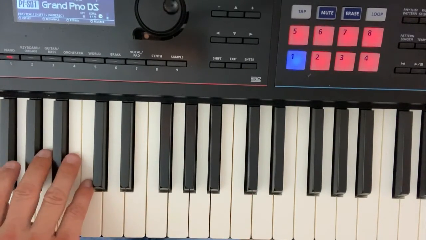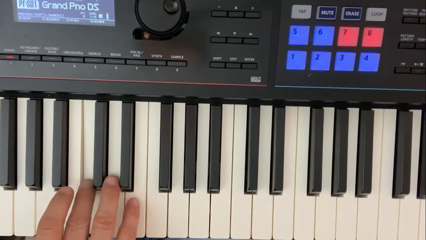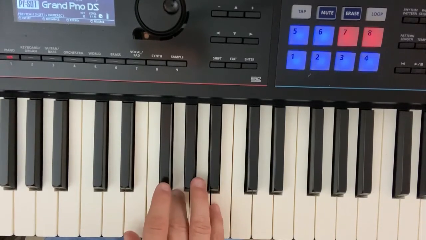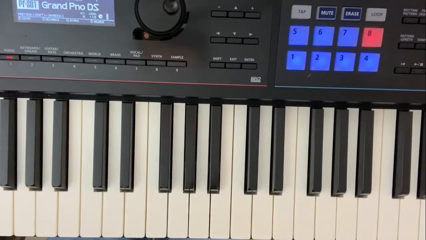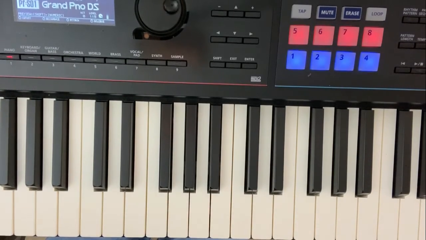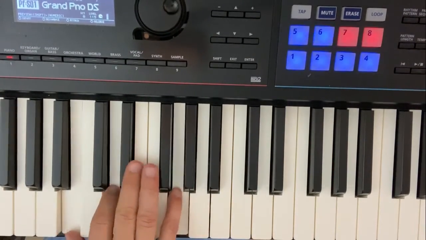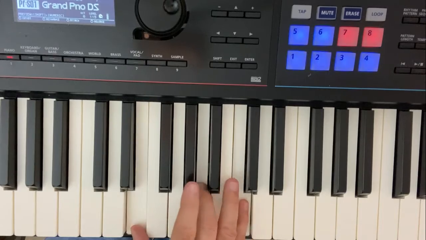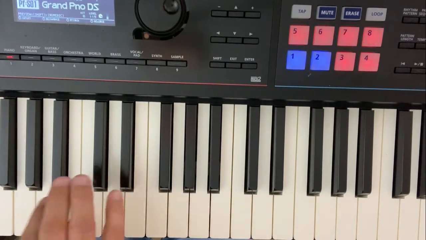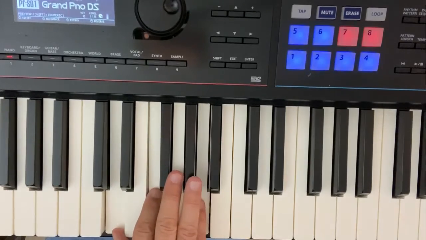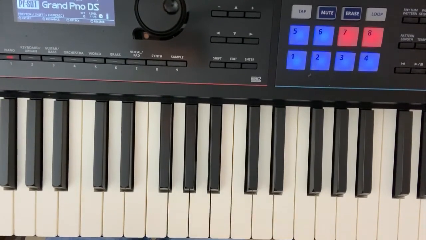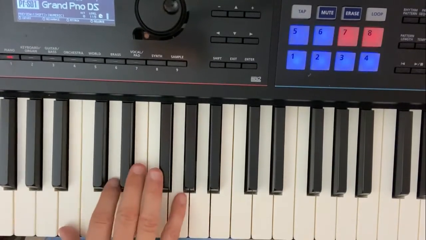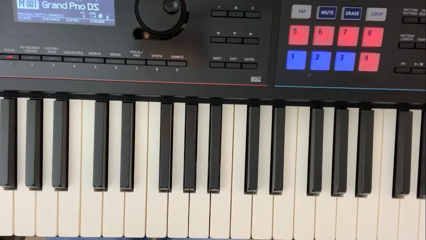Try that again. G. Why don't I do G correctly? There it is. So, work on variations. G, A minor. Just learn to do them. Just pick one. D minor, F, G. Learn to do the variation. Practice the variations and separate your fingers a little bit.